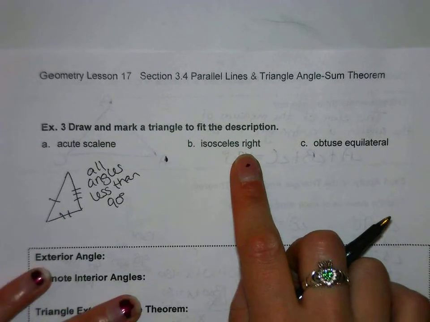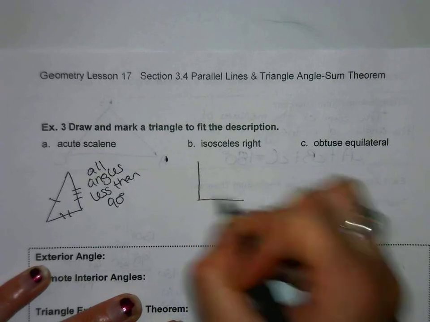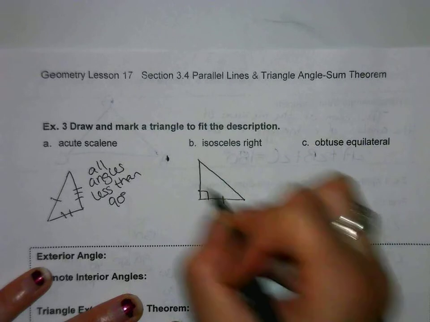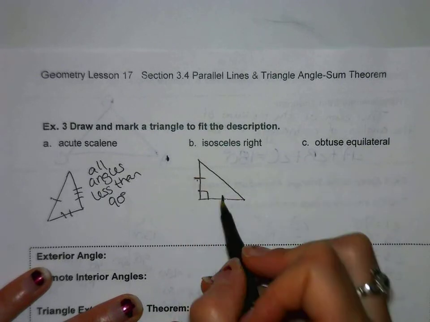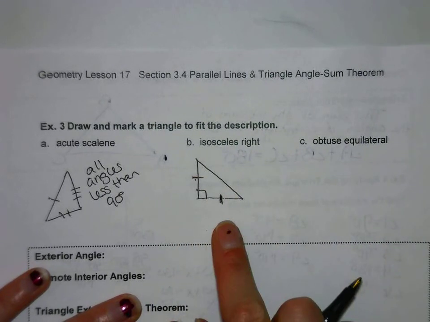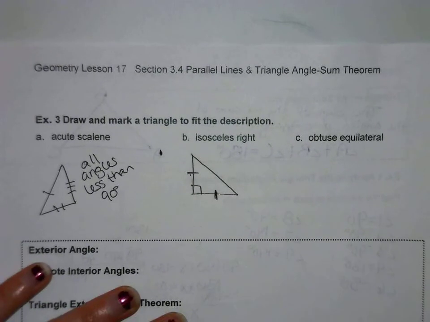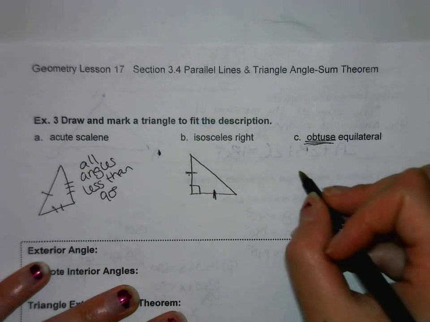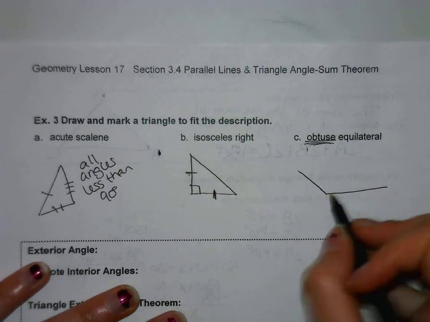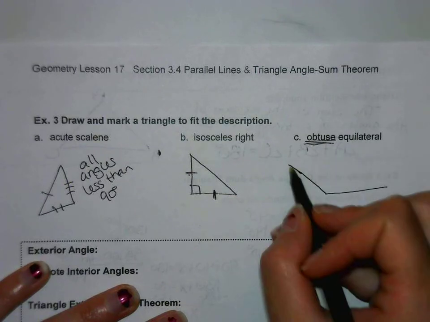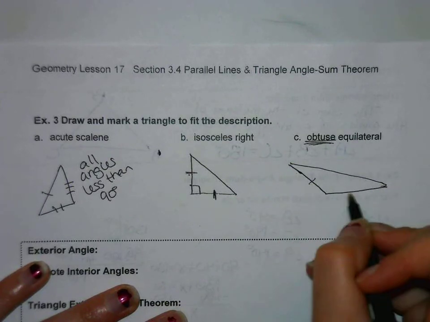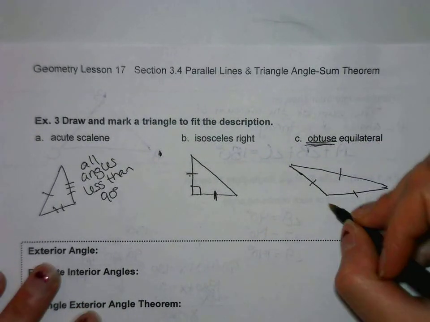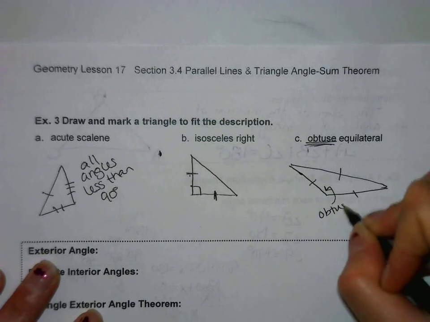An isosceles right triangle means we have a 90-degree angle. Isosceles states we have two sides that are equal to each other. So these two sides would be equal. This is our 90-degree angle. And lastly, obtuse. Remember, obtuse means one angle is greater than 90 degrees. Equilateral means all three sides are the same length. So 1, 2, 3. They're all the same length, and this right here is our obtuse angle.